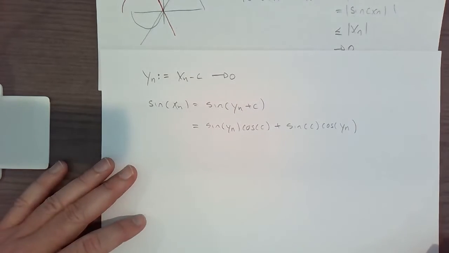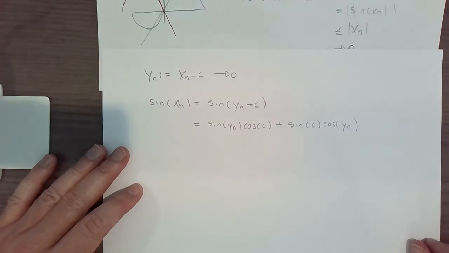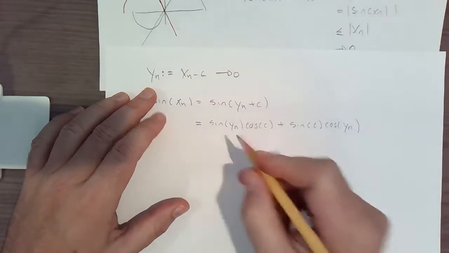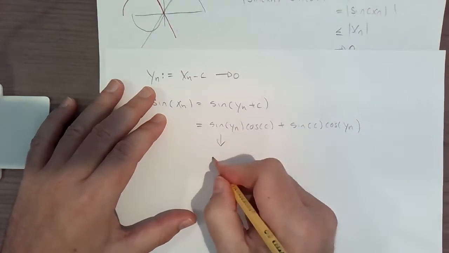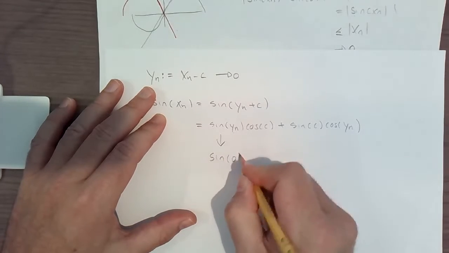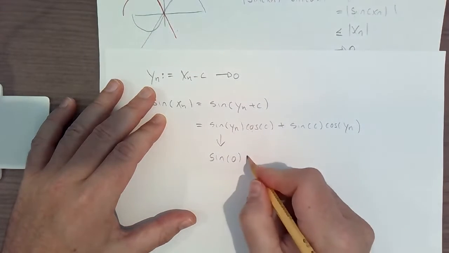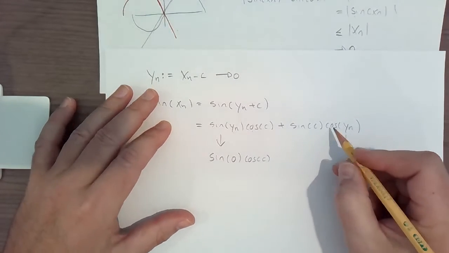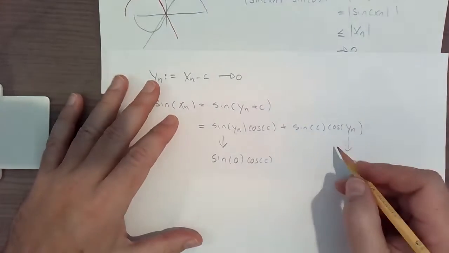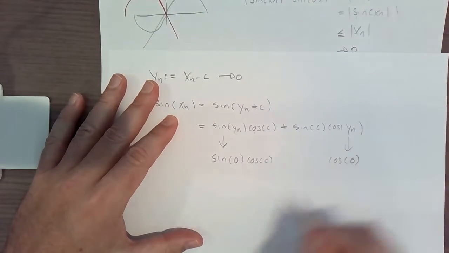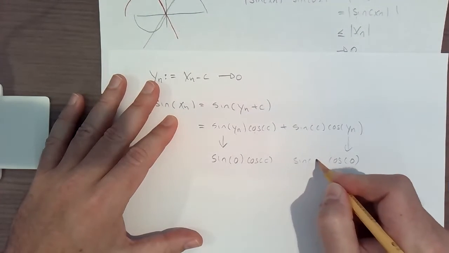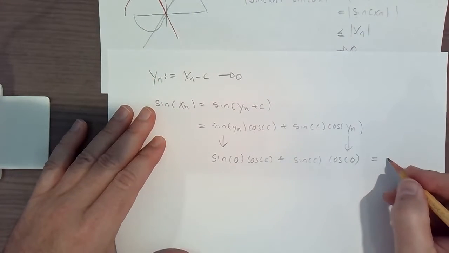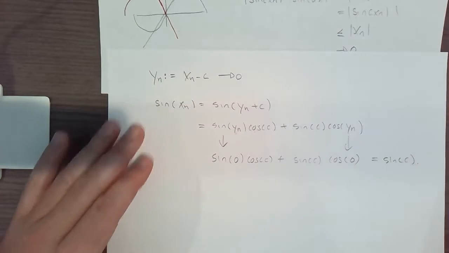And so, yeah, this is one of these identities that are out there, right? And now we're in shape, right? Because the y's are going to go to 0. So by step 1, I know that this thing here converges to sine of 0. I know that this one here doesn't depend upon anything, so this is just cosine of C. This one here, we didn't prove that cosine has the same property, but yeah, this is going to converge to cosine of 0, and then this is going to be sine of C. And then we use the trig identities again, that this is exactly sine of C.